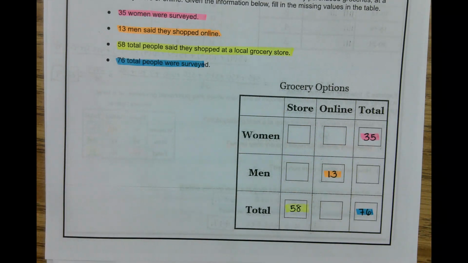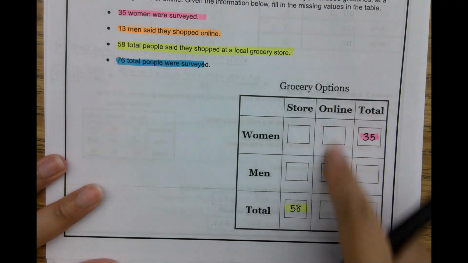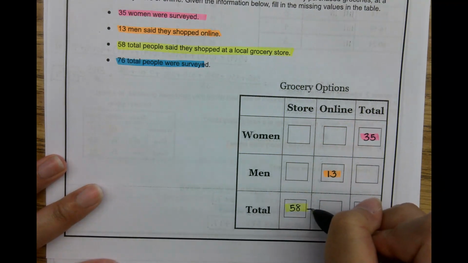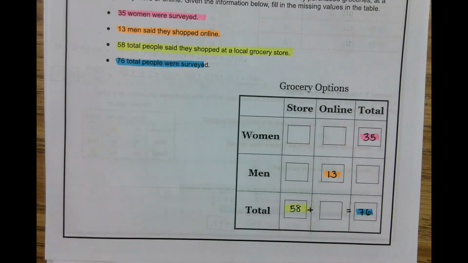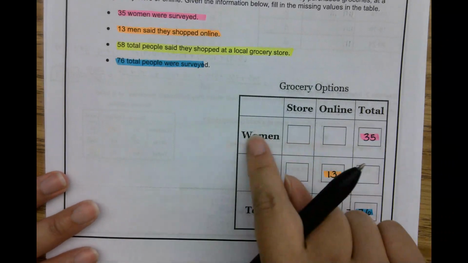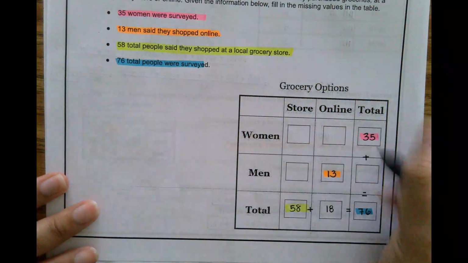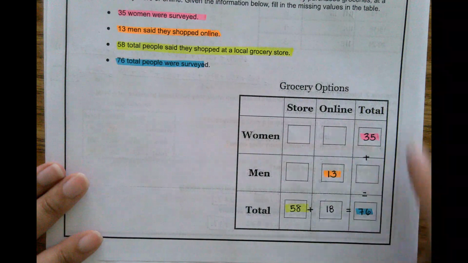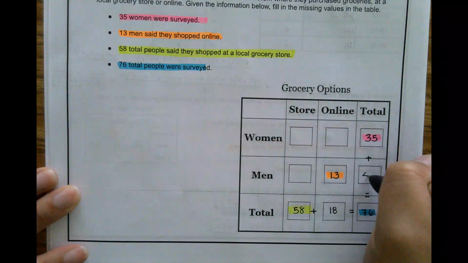Okay. So now let's fill it out. Let's see what we know. Okay. So here, the total of store people and the total of online people equals 76. So 58 plus whatever will equal 76. So what I can do is I can do 76 minus 58. Okay, and then that gives me 18. Okay. And do the same thing here, right? So total women plus the total of men should equal my total surveyed. I can go backwards by doing 76 minus 35. So 76 minus 35 is 41.